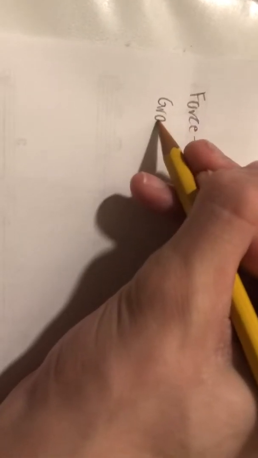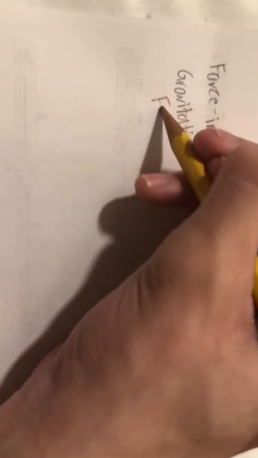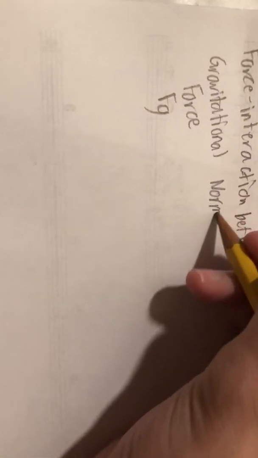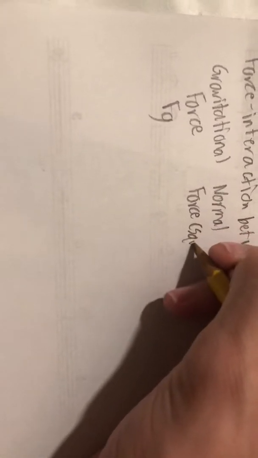So first, probably the most common one that we learn about is gravitational force, which is notated as Fg, usually in context to Earth pulling on objects close to the surface. There is normal force, or a squish force.